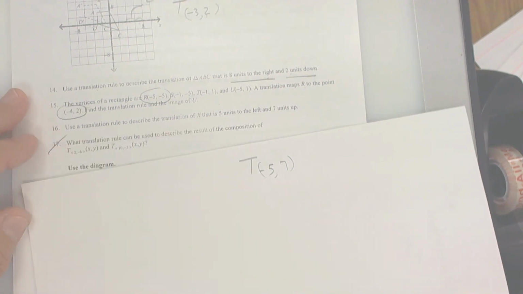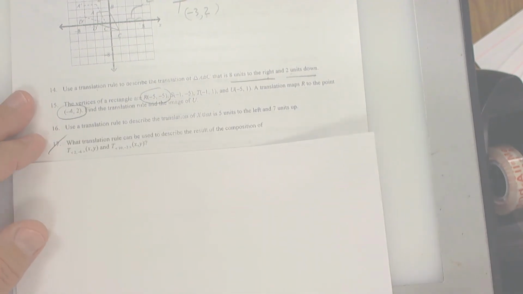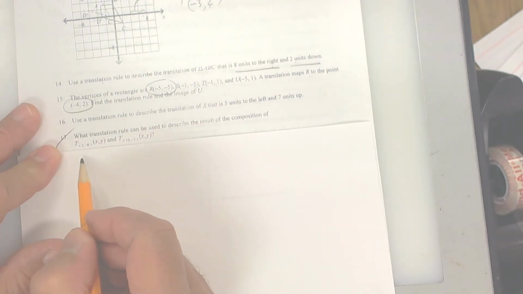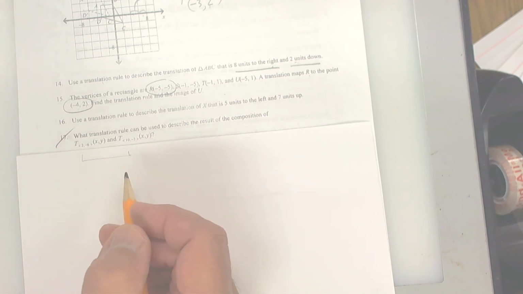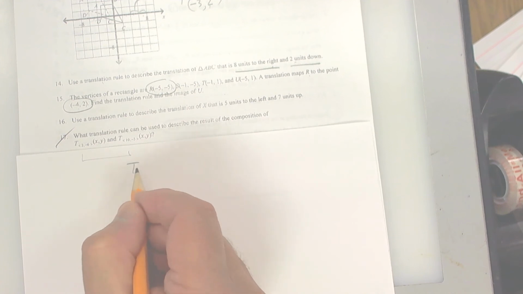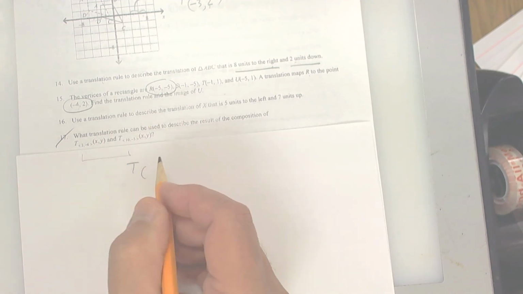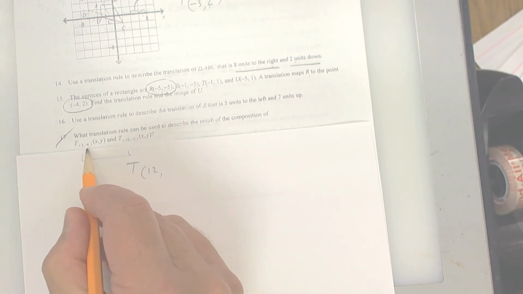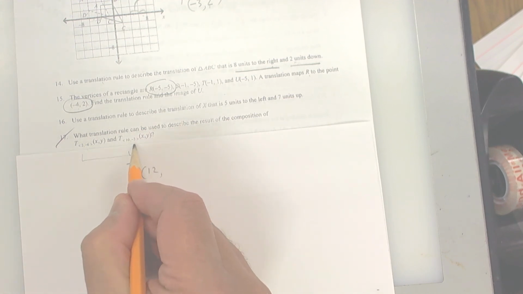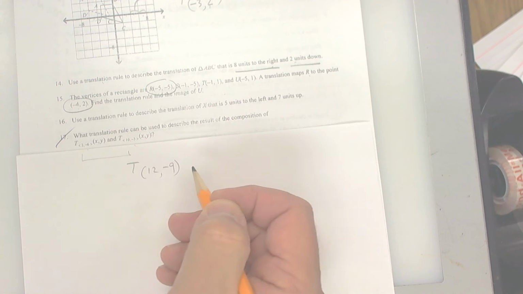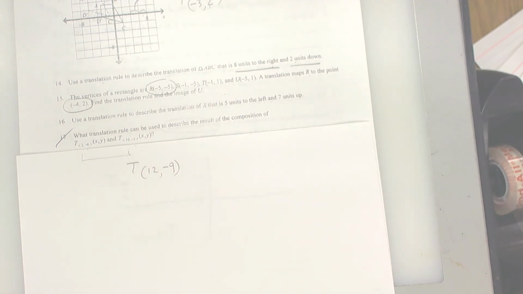Okay, that's another easy one. Number 17 is a composite. We did this one on the bell work. All you do is add up your x's. So for number 17, you're going to get a translation. 10 plus 2 is going to give you 12. And then you're going to add up your y's, a negative 6, and that looks like a negative 3, so I guess that's a negative 9. And that's how you do number 17. So that one's pretty easy too.